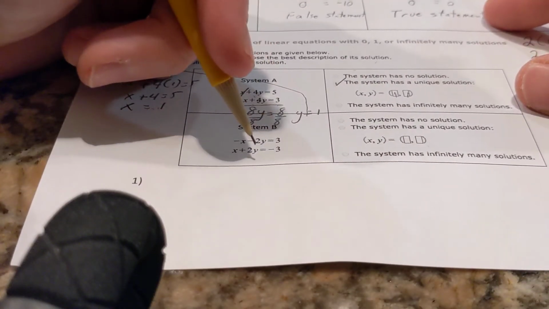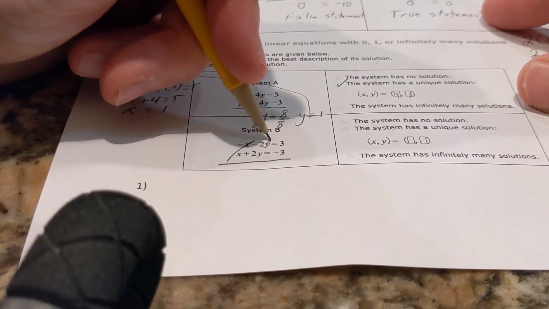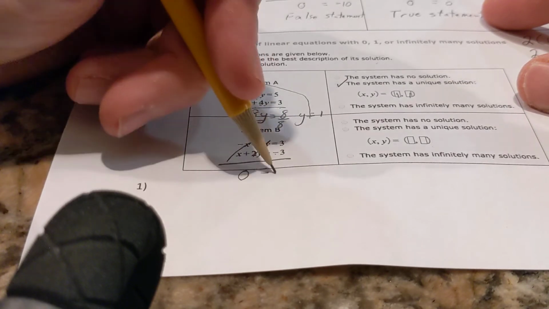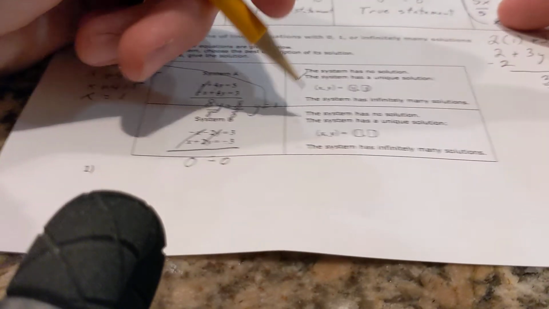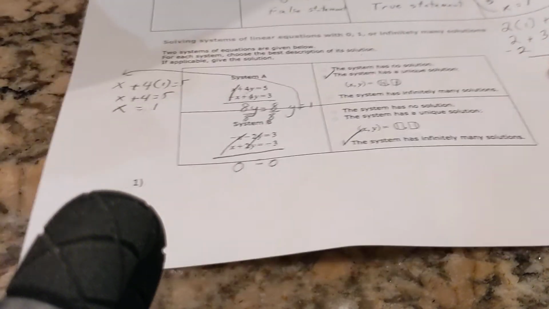Okay, system B, x eliminates, y eliminates. So we have 0 equals 3 and negative 3 is 0. True statement. That means it's infinitely many solutions. All right, let's do the back. Same thing here.